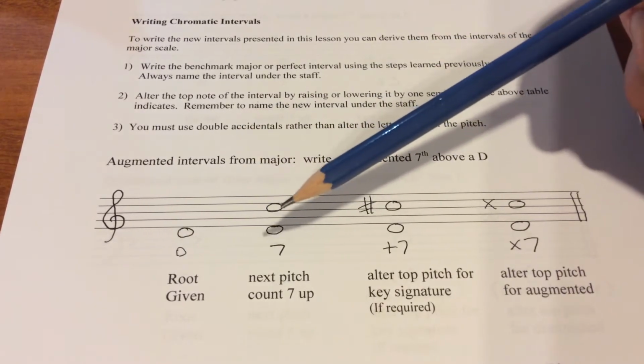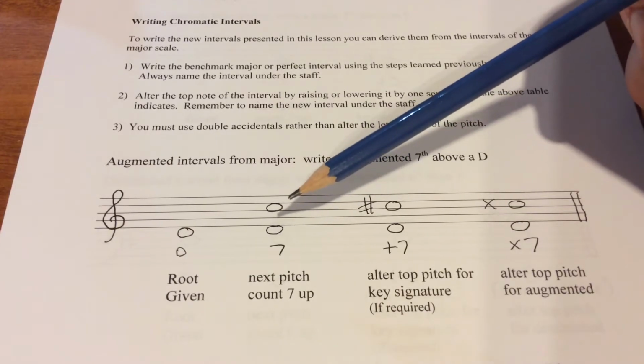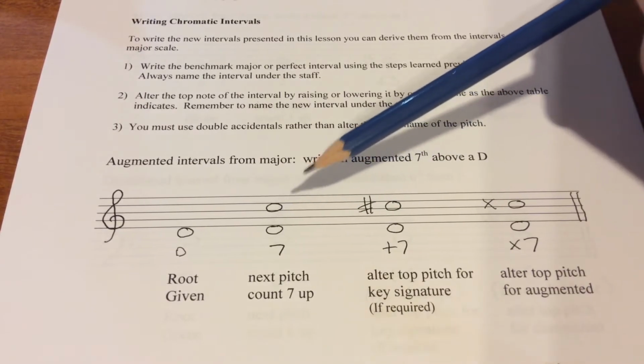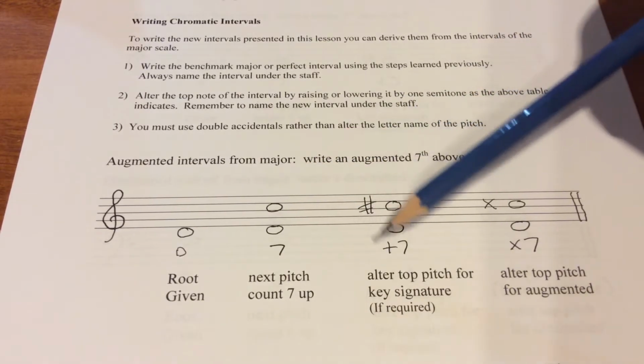So because we're landing on a seventh here of D major, in order for it to be a major seventh, it would be a C sharp. Currently what we have in this case is actually a minor seventh. We're going to get to that in a minute. But really our benchmark is here.